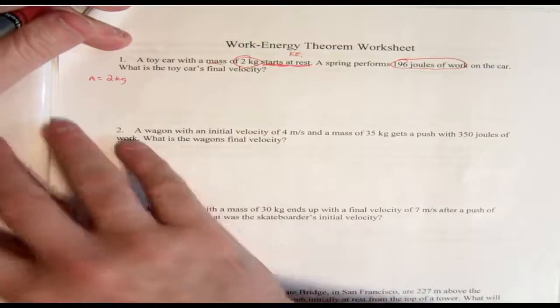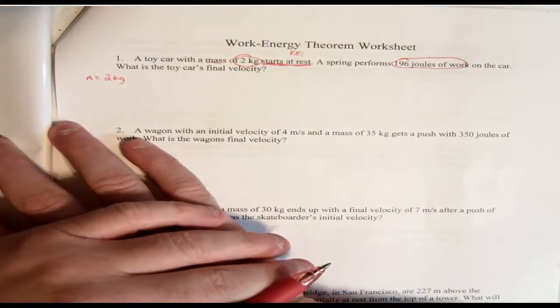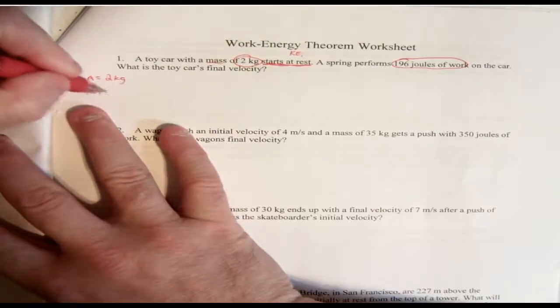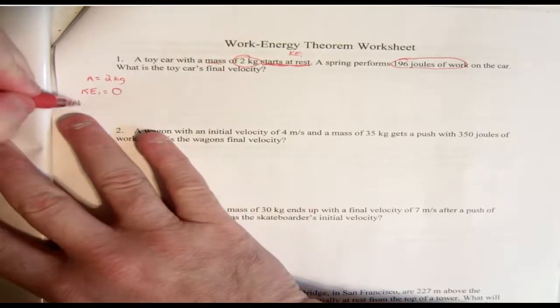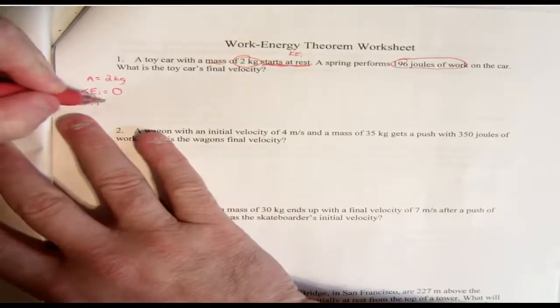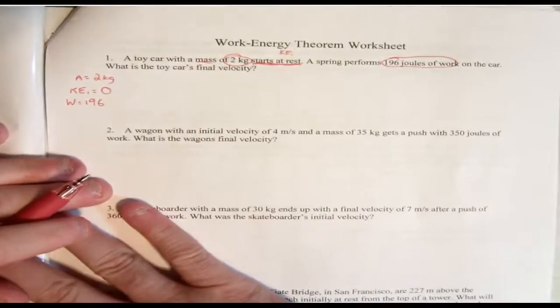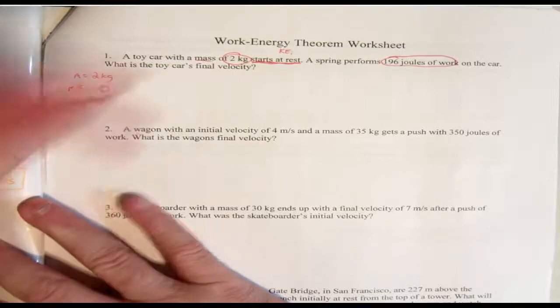We have initial kinetic energy equals 0, right? We also have work equals 196. So you see, it gives us a lot of stuff in this one, which is awesome, because that means less work we have to do, right? Alright, so let's do our formula.